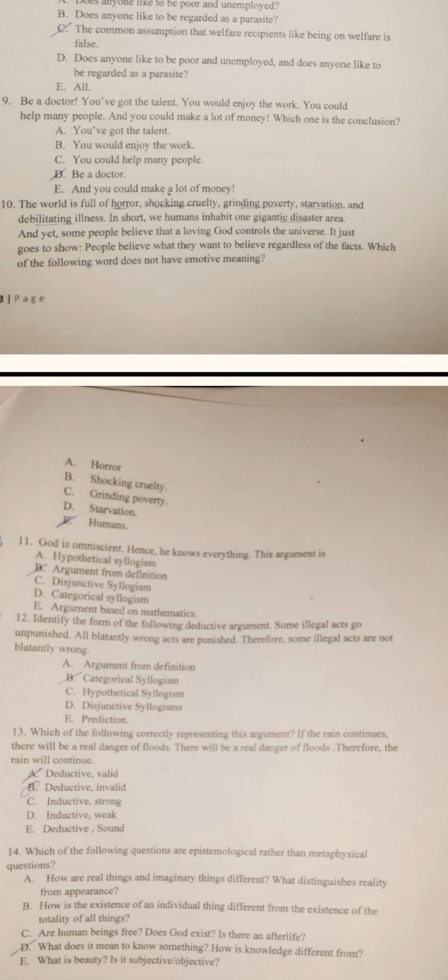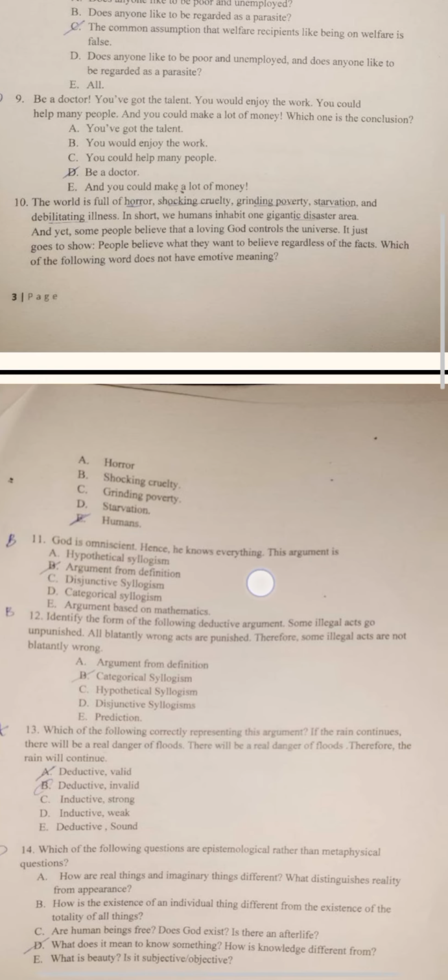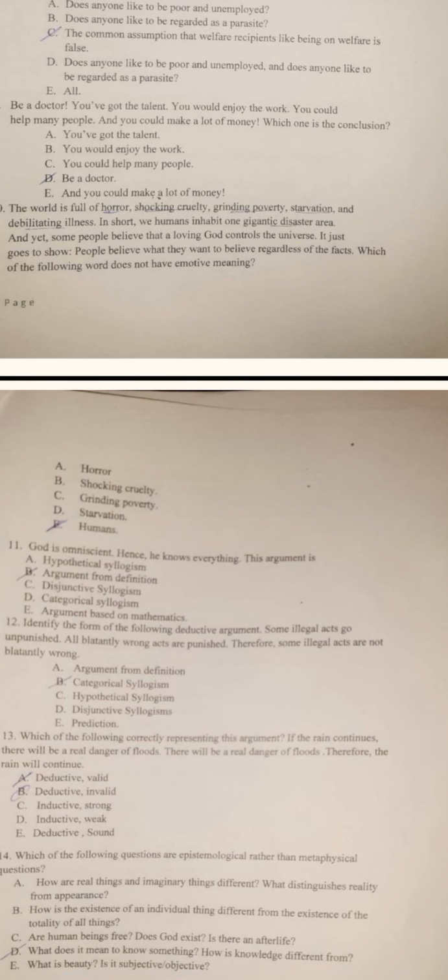This is the same. Okay, A, you have got the talent. B, you would enjoy the work. C, you could help many people. D, be a doctor. E, and you could make a lot of money. The correct answer is D, be a doctor, okay? All the other statements are all about premises, okay? The conclusion is what? Be a doctor, okay, which is D.